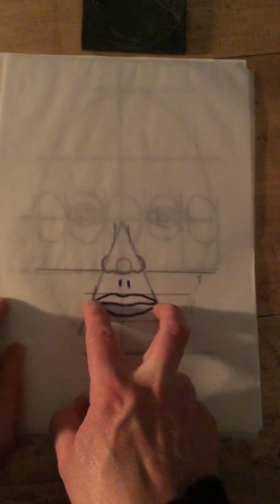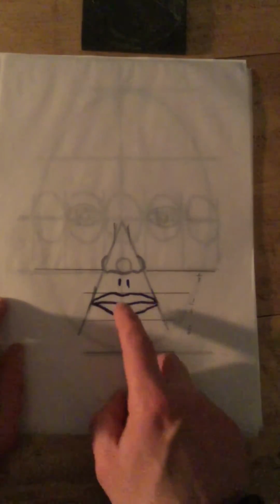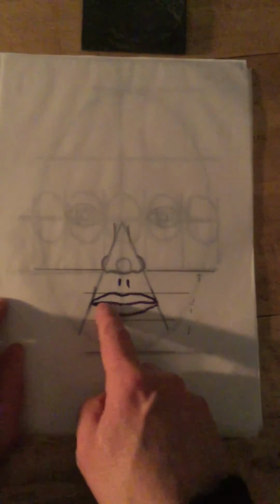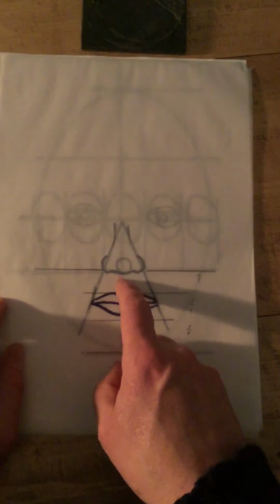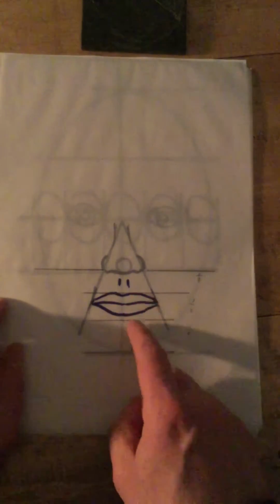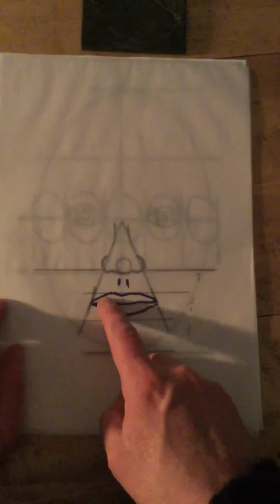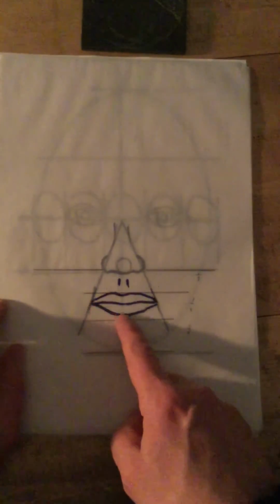So the width of the mouth runs the width of that triangle, and then my mouth sits into that middle third. Sorry, the top third is where you have that little indentation under your nose and above your lips. So your mouth will sit in that middle third there, and then obviously you will draw your lip shapes in with that little crest in the top, and then your centre line and your lips come out there.